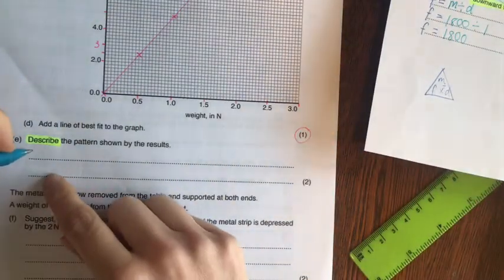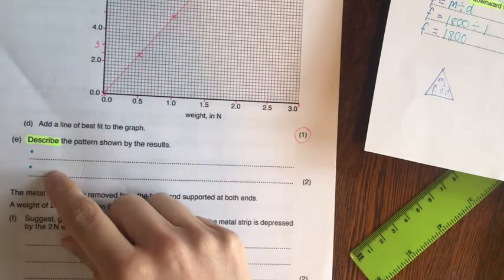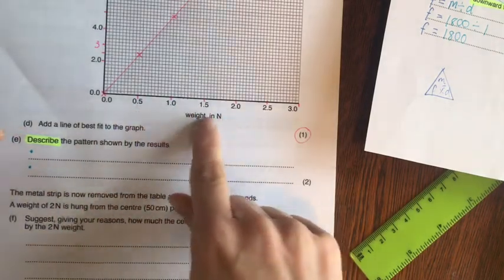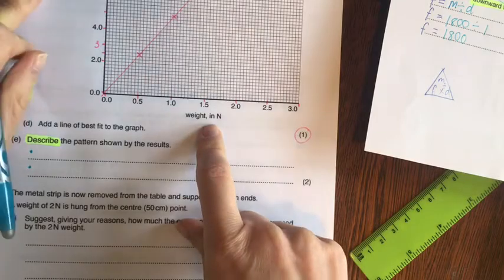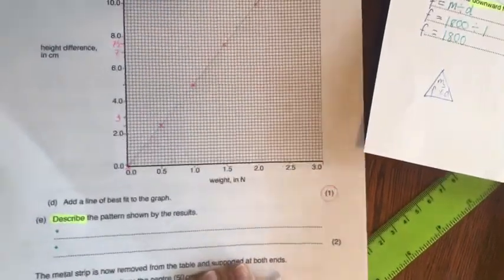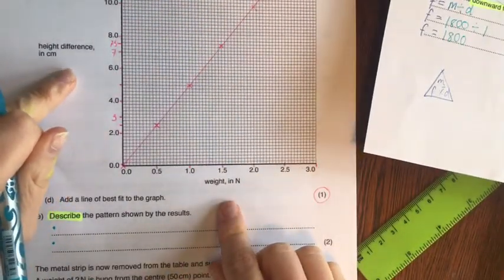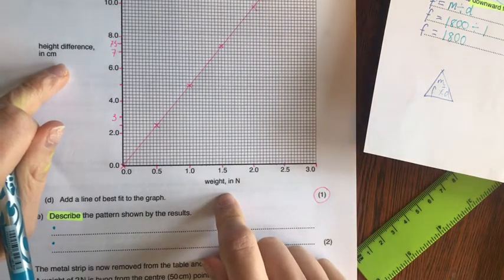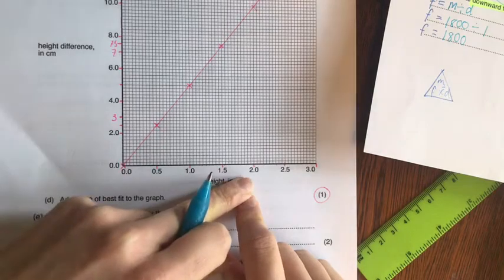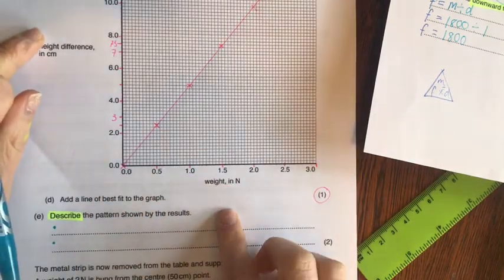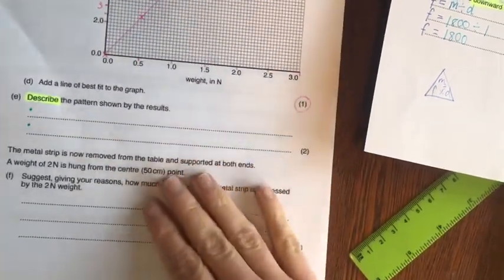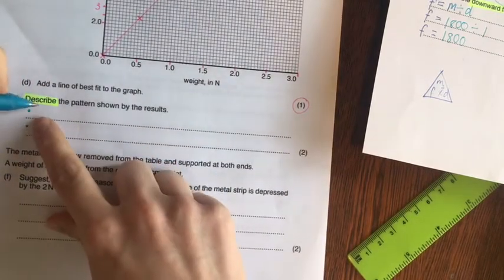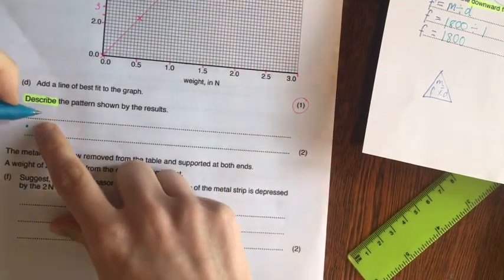So I'm going to do 2 bullet points to make sure I say 2 relevant points. So as the weight is increasing, what's happening? As the weight is increasing, what's happening to the height in centimeters? Well, as the weight increases, the height increases. So that's my first simple way of saying things.